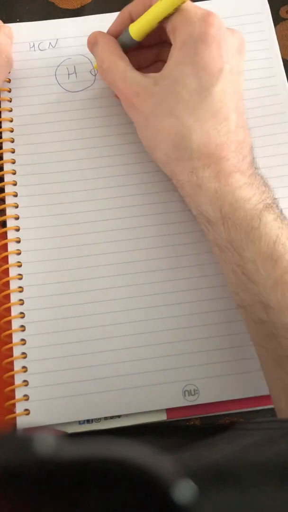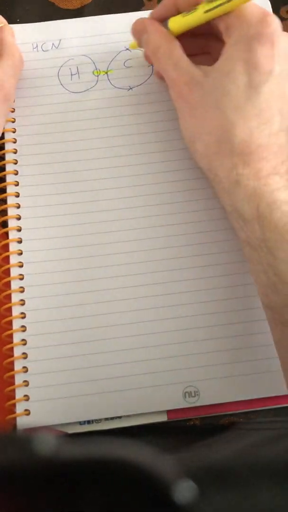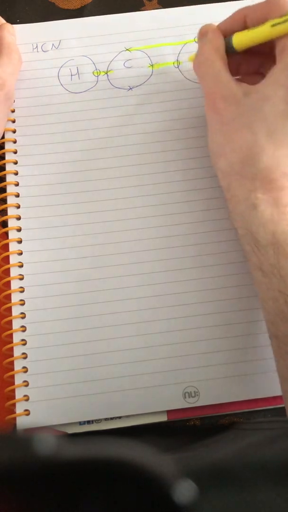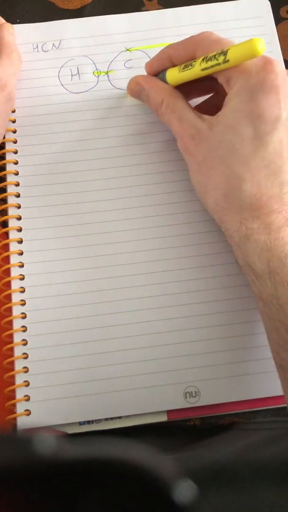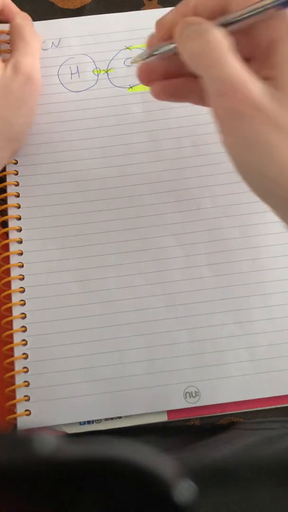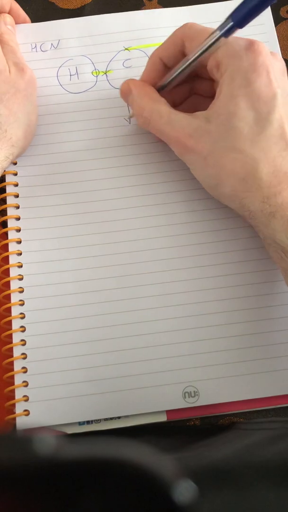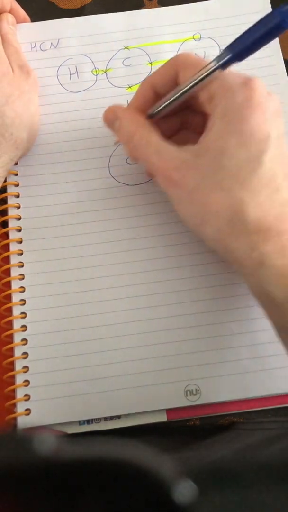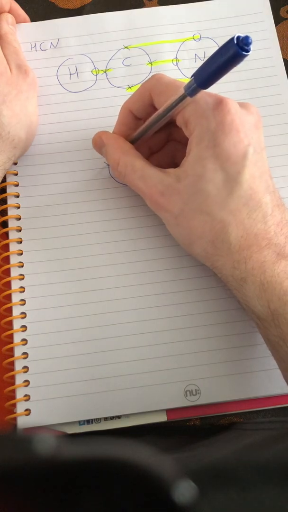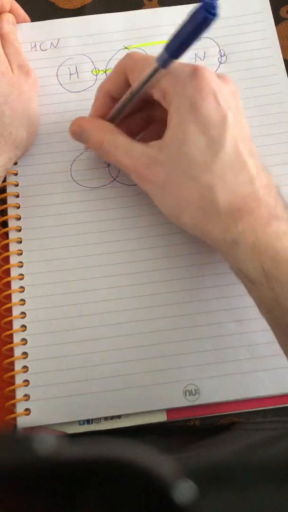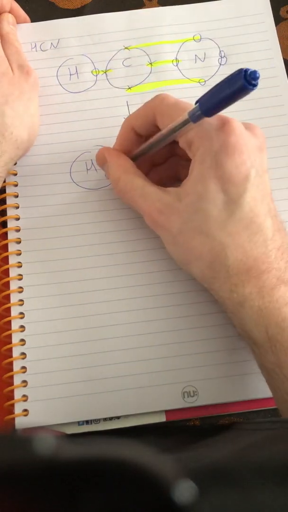Now what happens is these 2 overlap, and these 6 electrons overlap. If we do this overlap, do the hydrogen first, that's an XO overlapping.